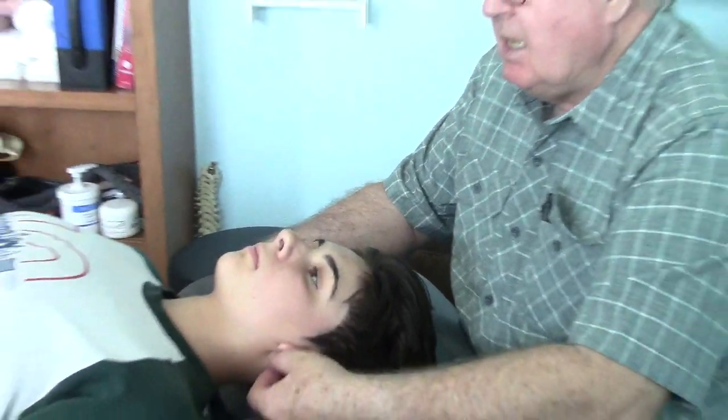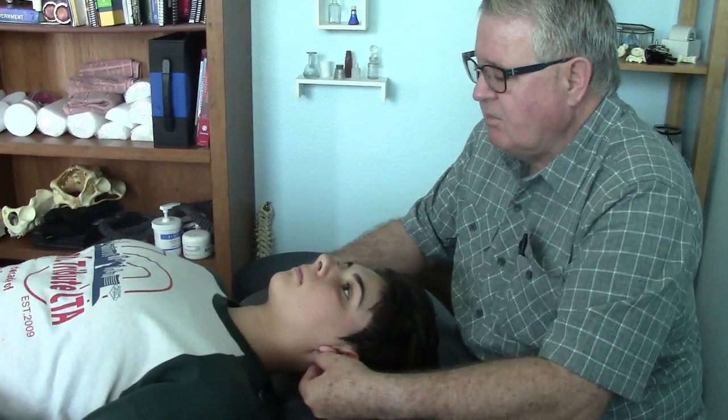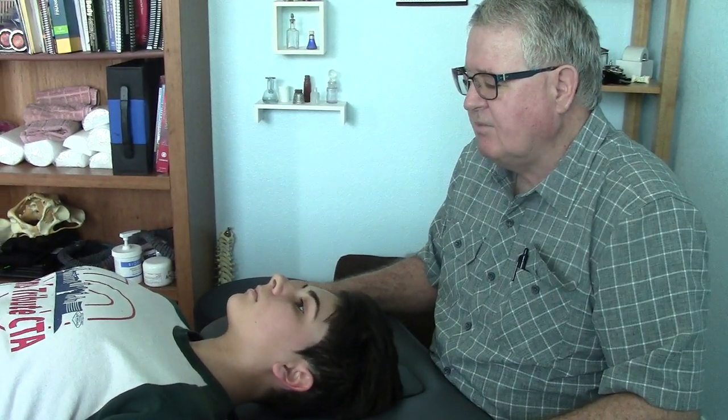Okay, so we did that 10 times or so. And then I come back, put my thumbs on the mastoids, and now we have movement. Can you test that movement, please? Looking down and to the right. Just real slight. How does it feel? Like I can move it. Good. Now cut that movement in half. Just go really slight, down and to the right. Nice. That's what I want.